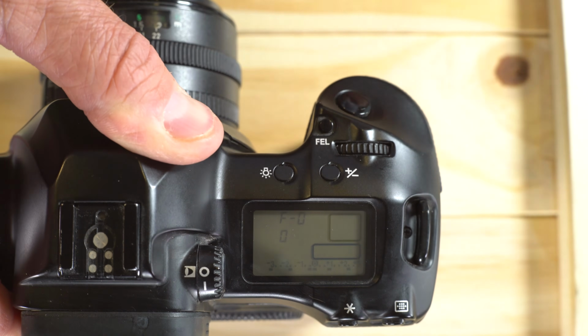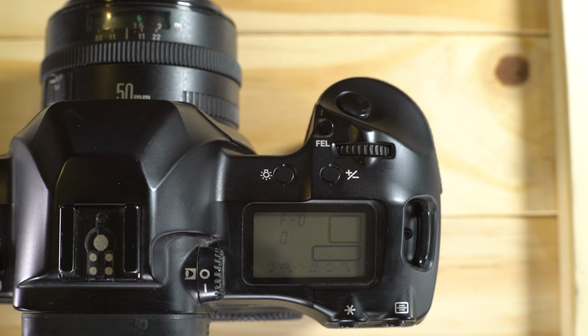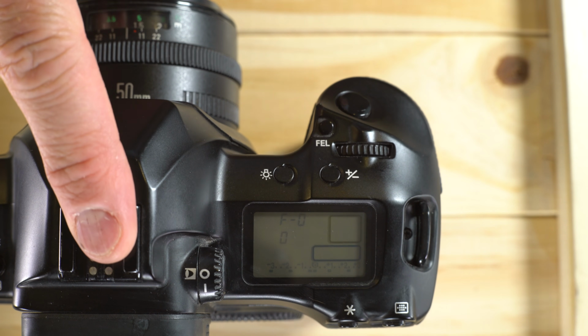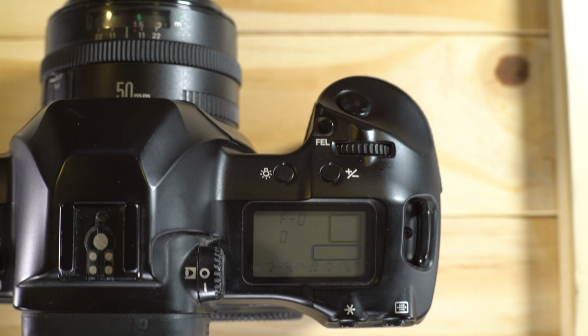So we'll start here at F0. Custom function 0 is match the focusing screen. So 0 is for focusing screens ECN or ECR, and 1 is for all other focusing screens. If you have the focusing screen this came with, set it to 0.